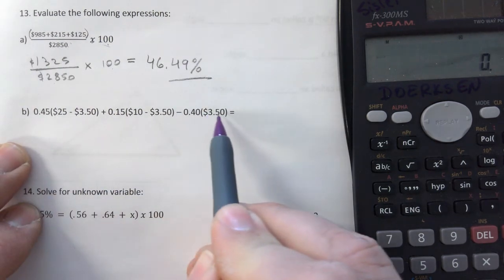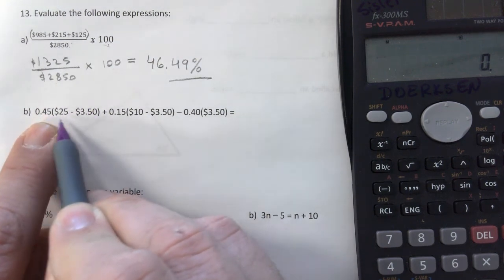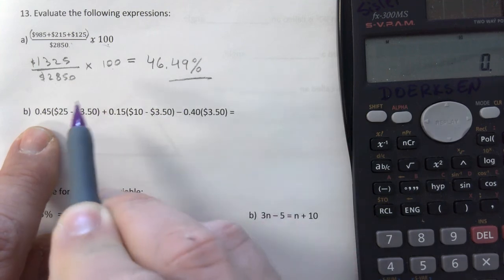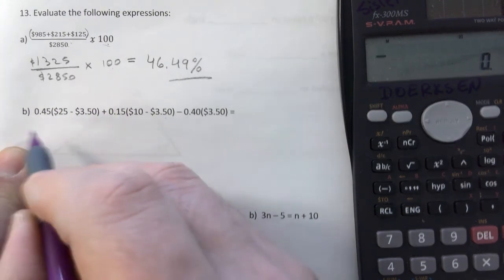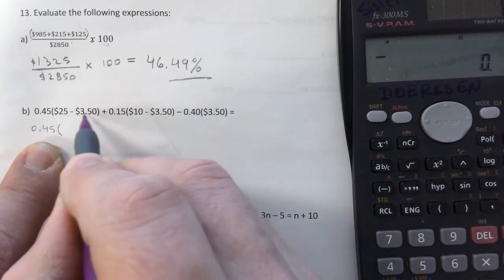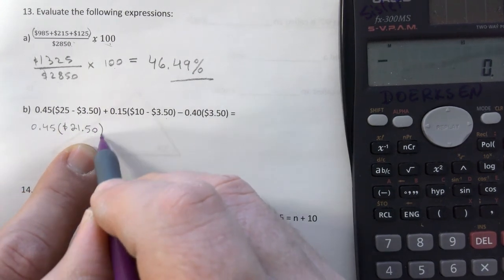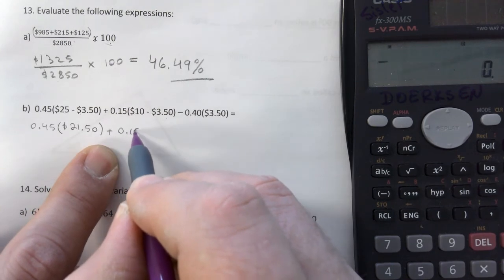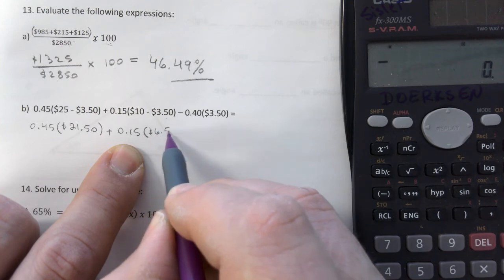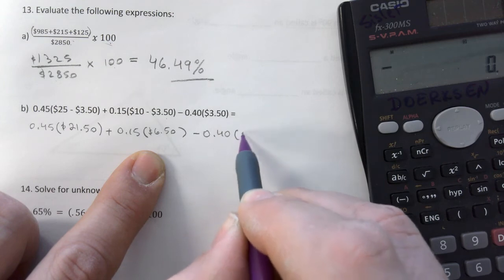So we have a lot of stuff happening here. BEDMAS. Focus on what's inside the brackets if there's an operation. There's no operation in here, so don't worry about that, but we're going to take care of these two here. So 0.45 times, you can do this probably in your head, 2150 plus 0.15 times 650 minus, there's nothing there, so we just copy it down again.